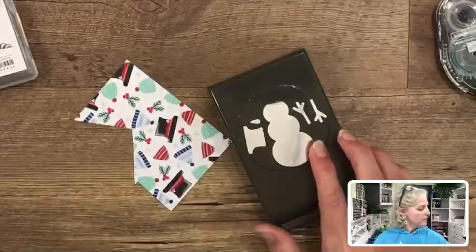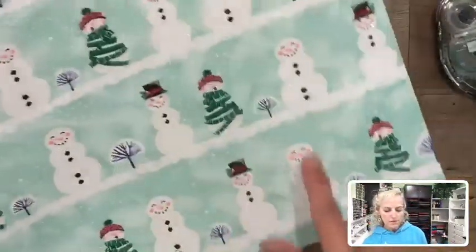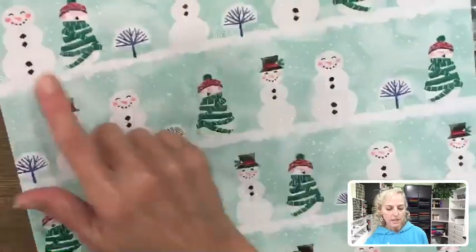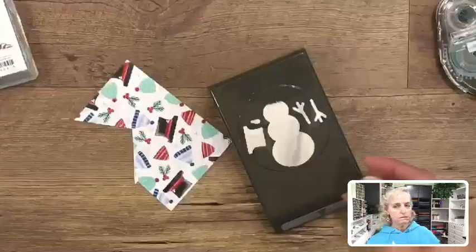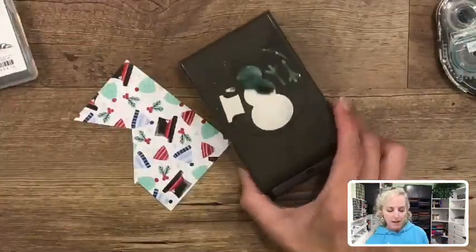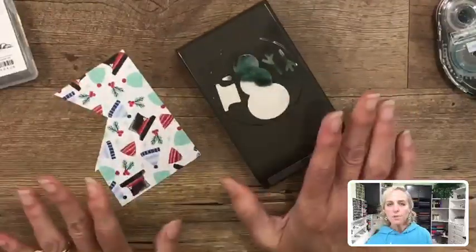I think it's just the white ones. Yes, it is. It's just the white ones. 1, 2, 3, 4, 5, 6, 7, 8. So you can punch out 16 altogether out of one pack. That's if you want an already built snowman.